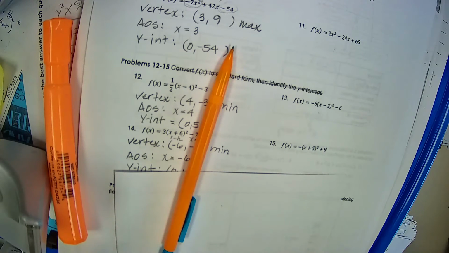Okay, clean your desk for me, please. And finish these even problems up for tomorrow, okay?